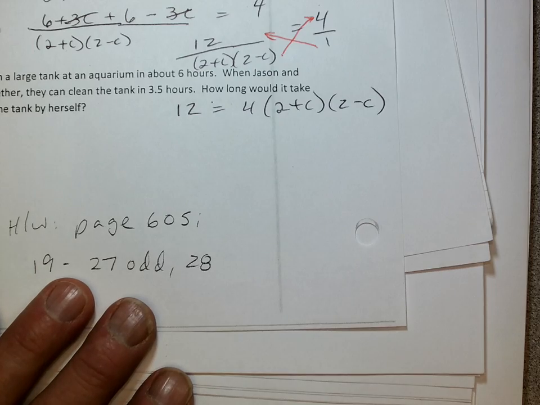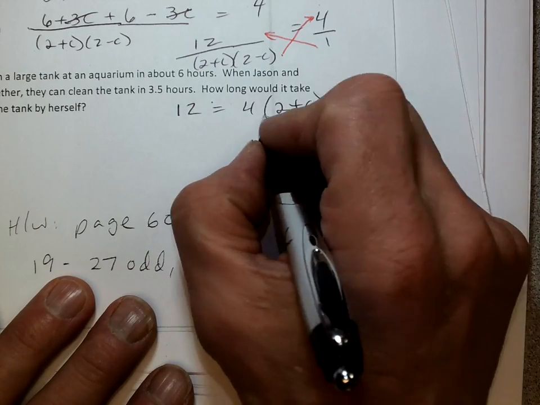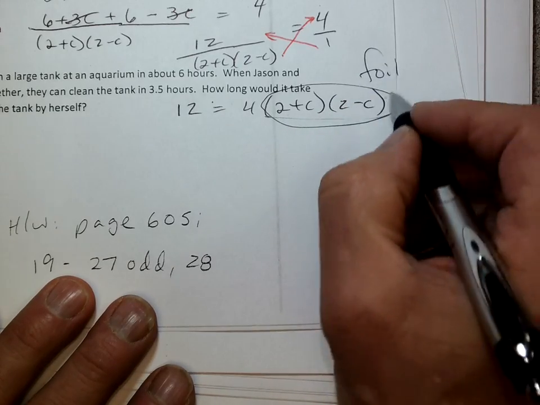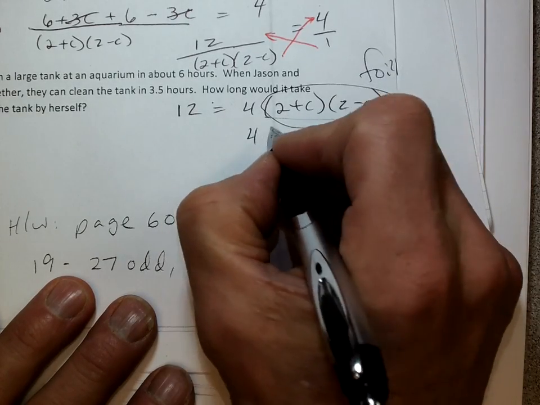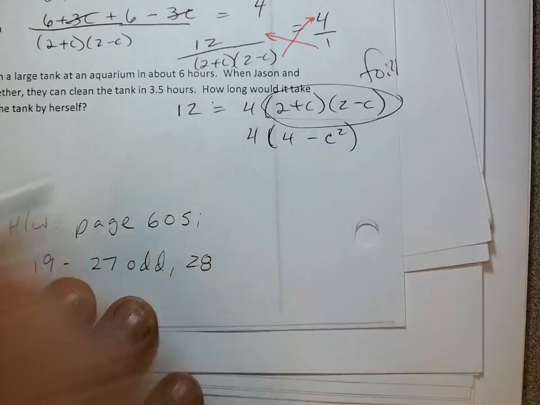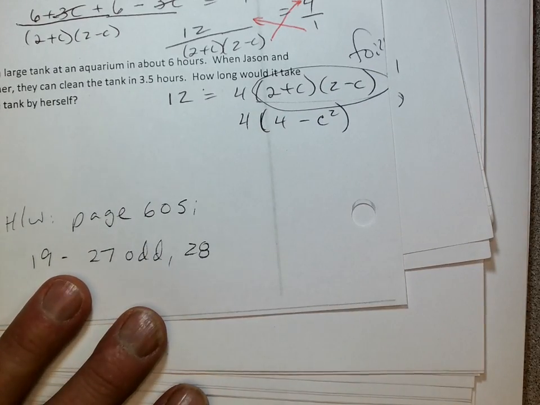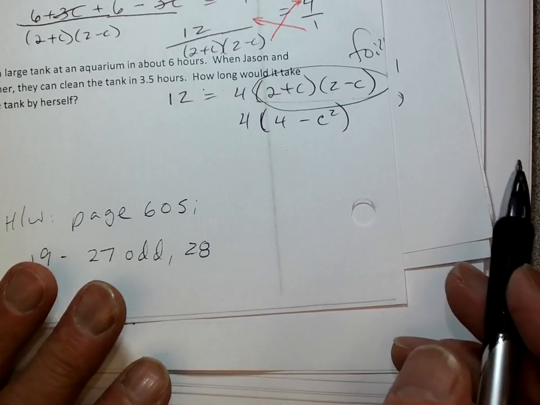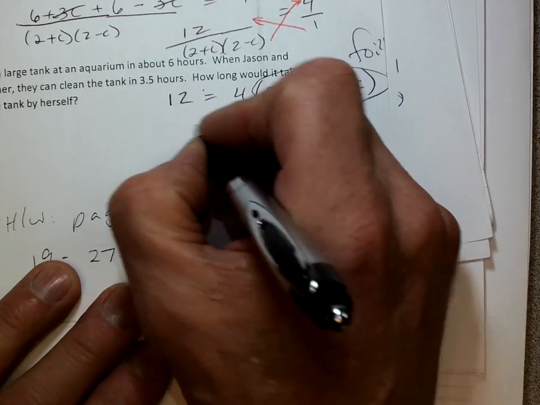Well, I got some work to do, but I can do that. So I'm going to first FOIL this, but that's easy to FOIL, right? I'm going to just FOIL this, and that does FOIL into a 4 minus c squared, because the inside, the negative 2c and positive 2c cancel, equals 12, okay?